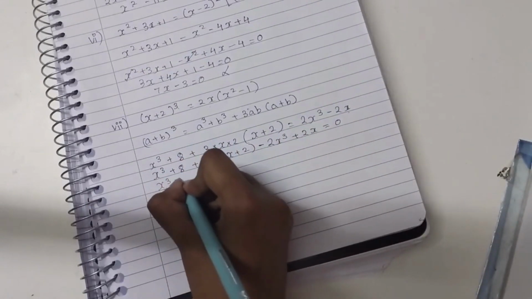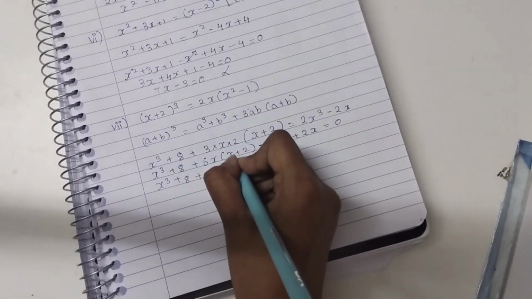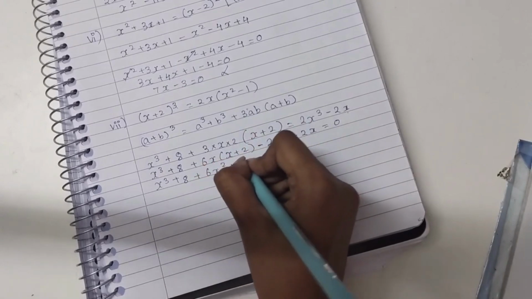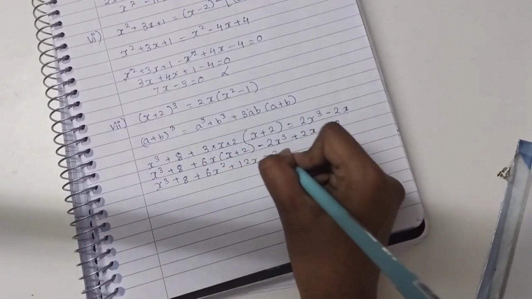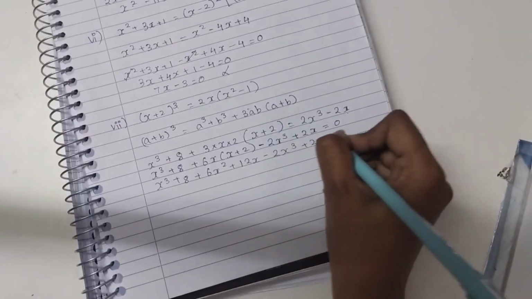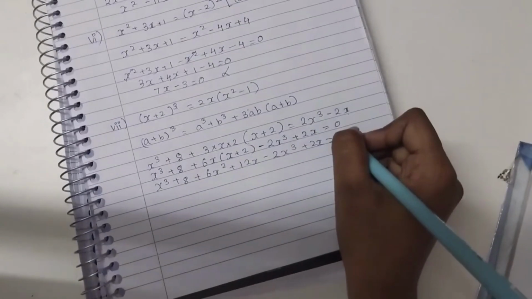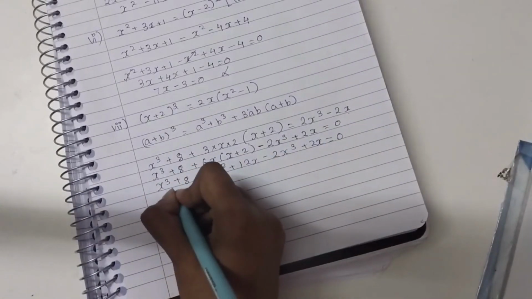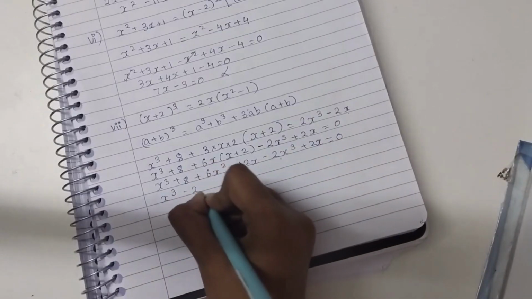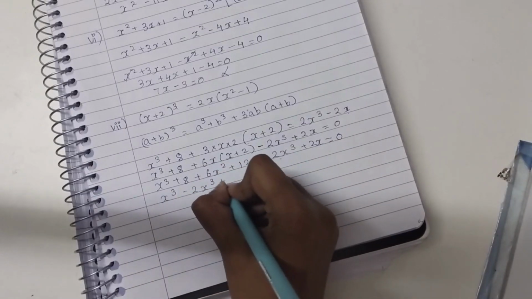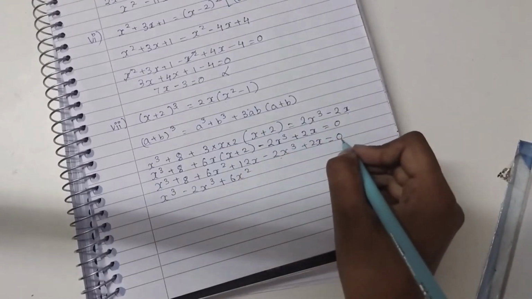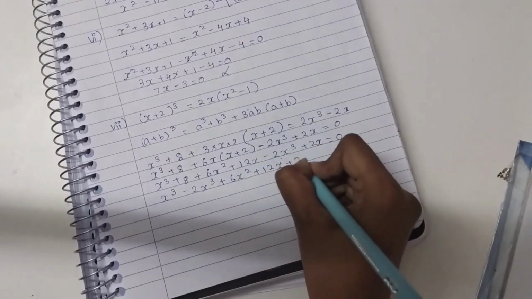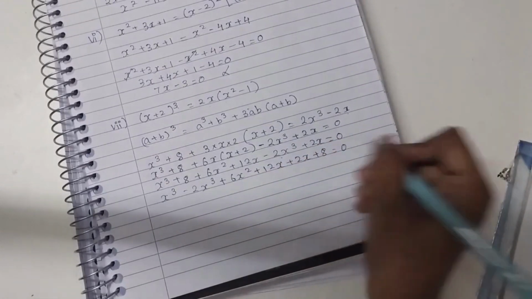So x cubed plus 8 plus 6x times x will be 6x squared, plus 6x times 2, which will give us 12x, minus 2x cubed plus 2x, which is equal to 0. We're going to group together the like terms, so we're going to get x cubed minus 2x cubed plus 6x squared plus 12x plus 2x plus 8, which is equal to 0.